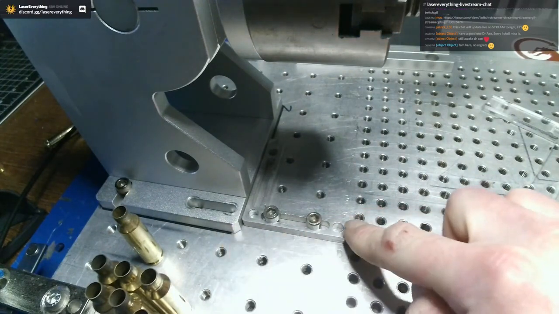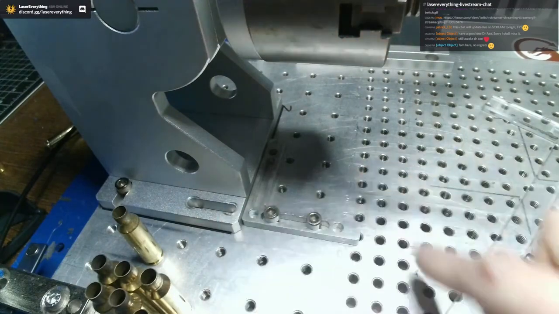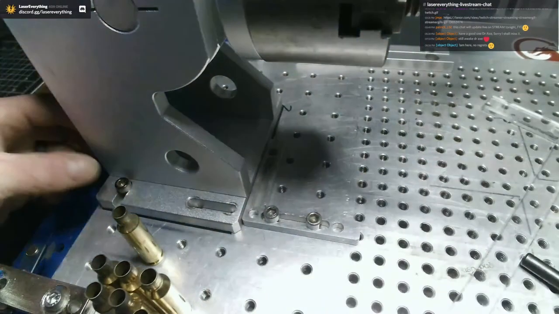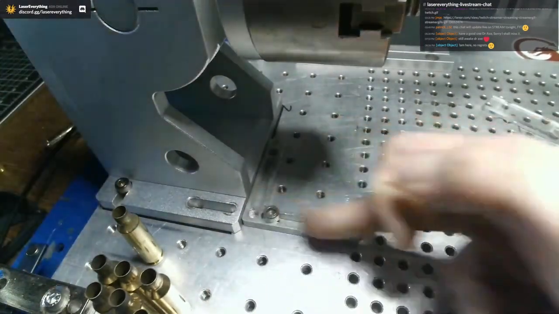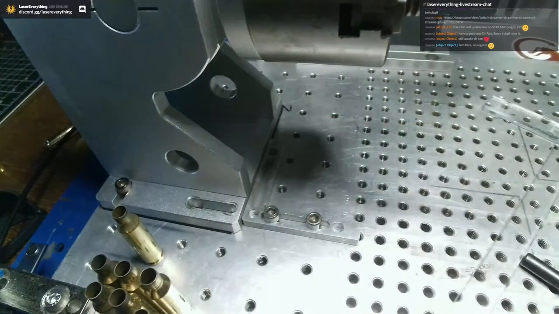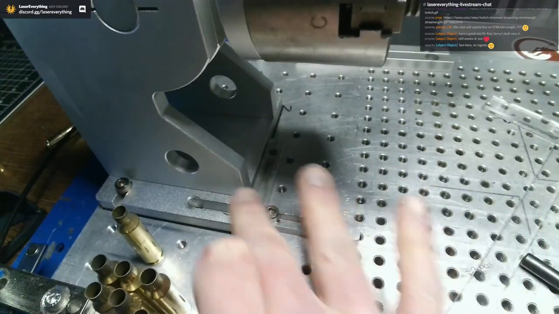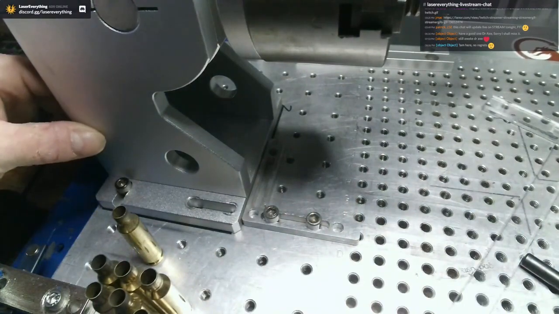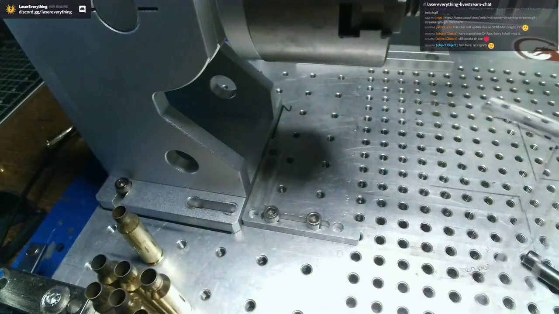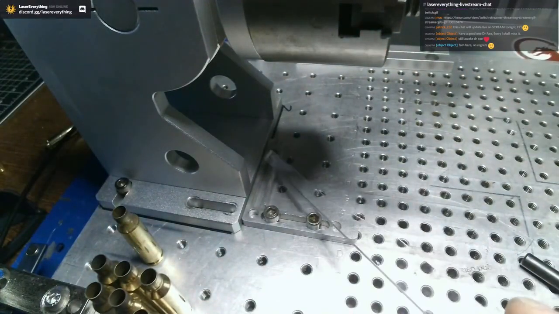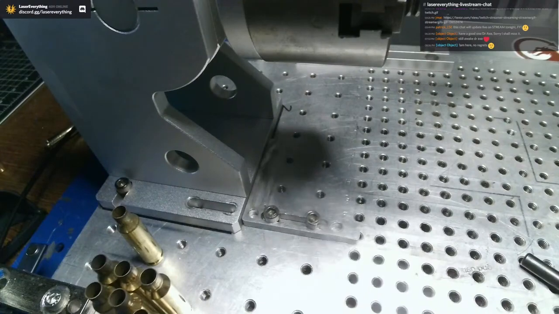And then once I place it where it should be, because it's not quite centered on these mounting holes, I use one of these jigs that you can slide back and forth and butt it up to the rotary so that I know that it's flush and it's staying square to the bed right here.